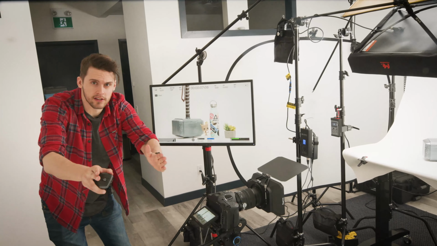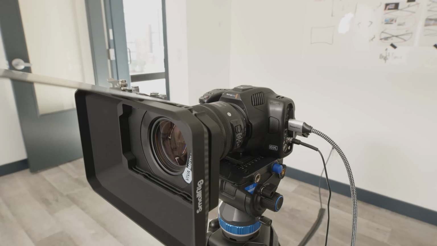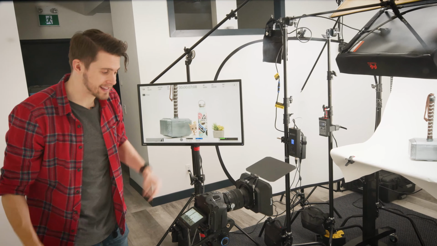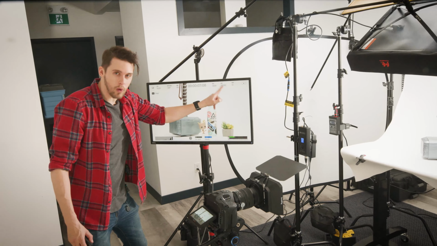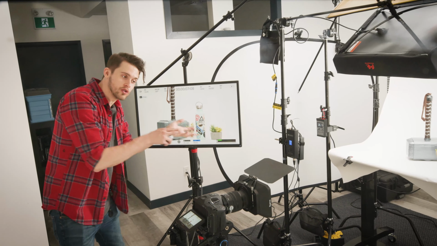And of course, set your white balance right. We are shooting on the Blackmagic camera, so that means that we can shoot in RAW format and correct our white balance after the fact. If you are shooting on something that does not shoot RAW, nail your white balance. You want to make sure your white looks white and it doesn't look white orange or white blue.